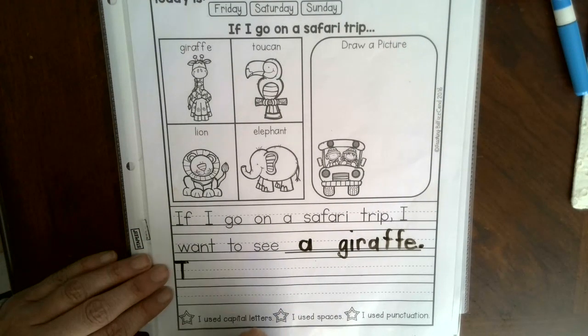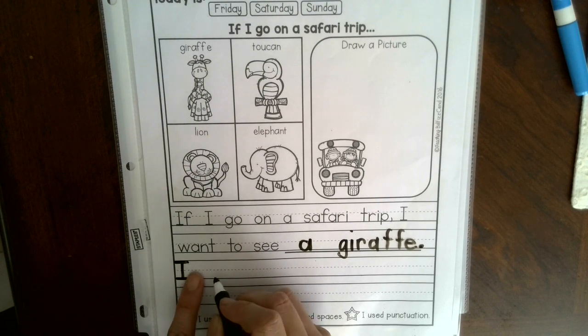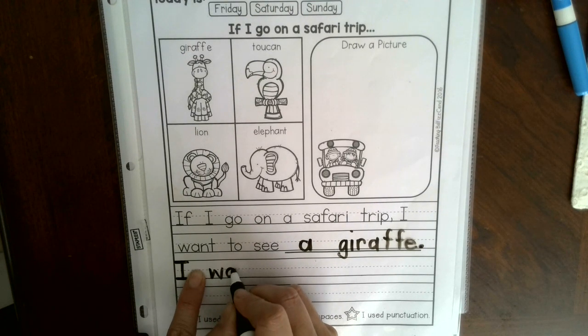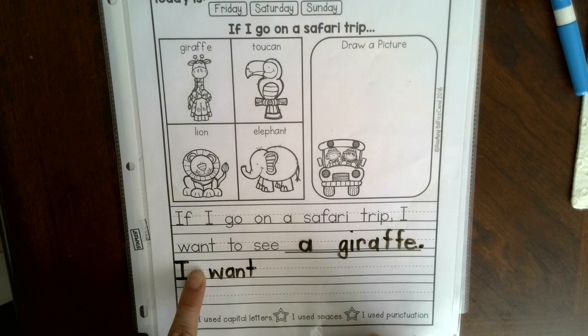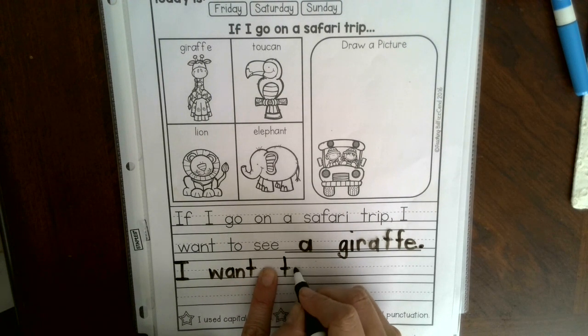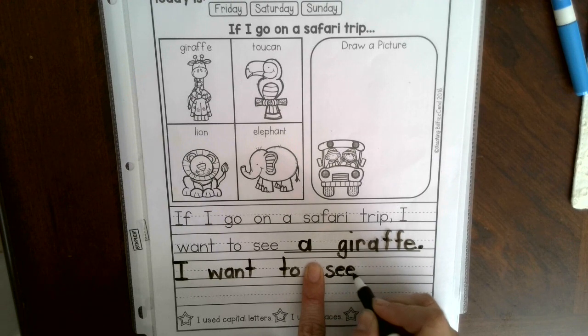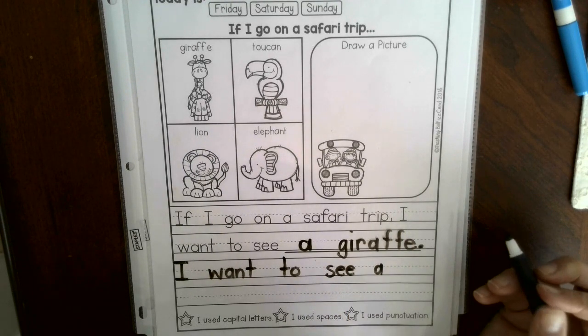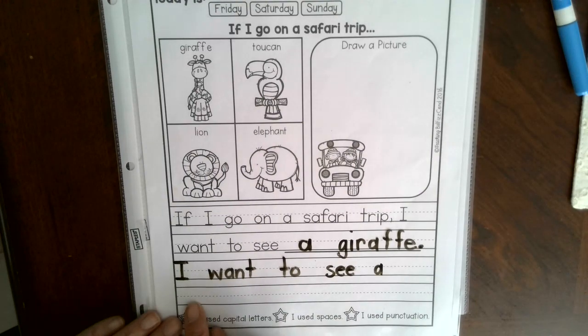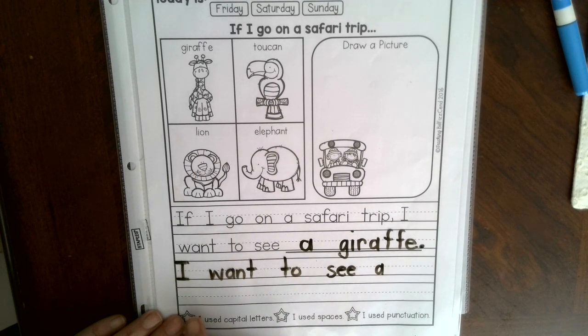Capital letter at the beginning of the sentence. I want to see. I don't have enough room there, so I'm going to come down here.